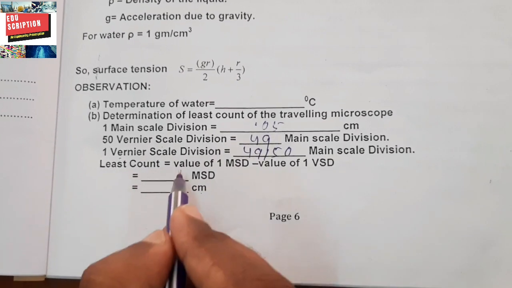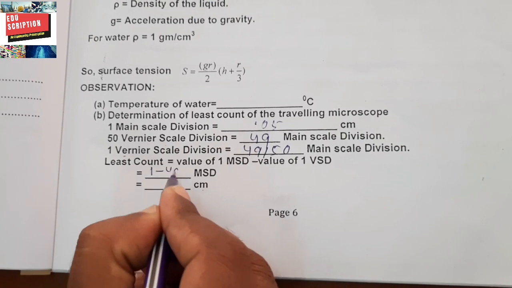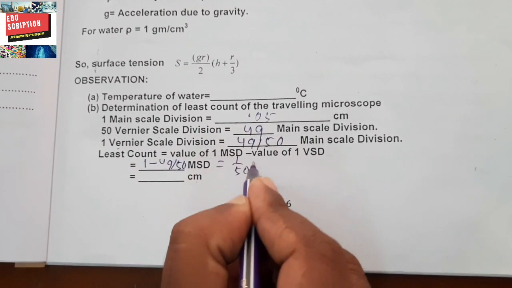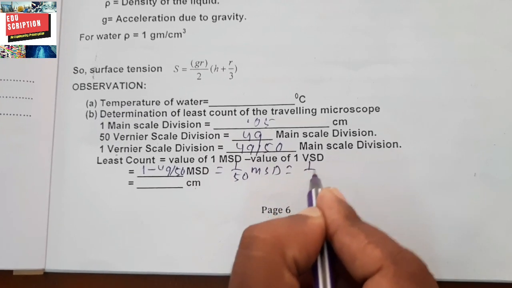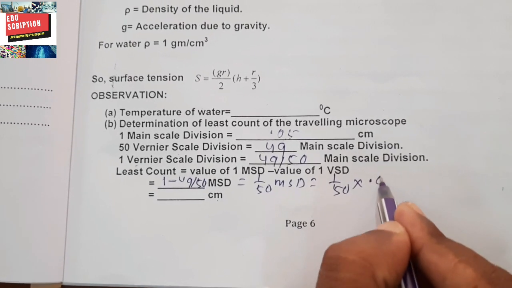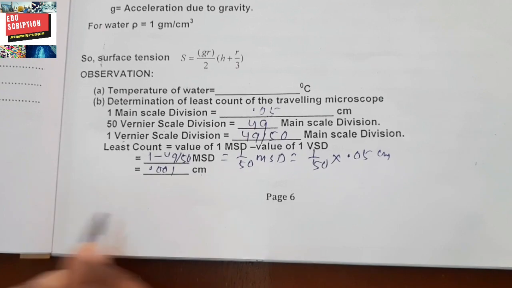Least count is 1 main scale division minus 1 vernier scale division, that is 1 minus 49/50, which is 1/50 main scale division. But 1 main scale division is 0.05 centimeter, so 1/50 × 0.05 centimeter is 0.001 centimeter.